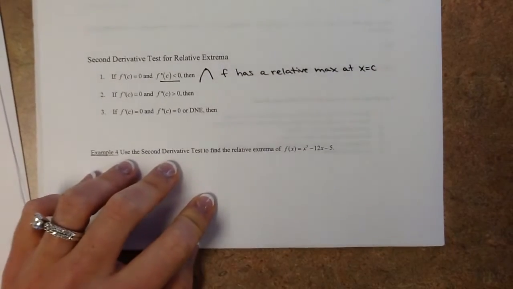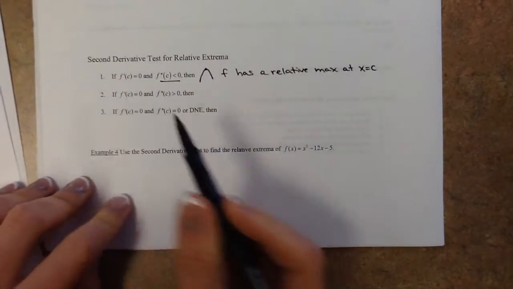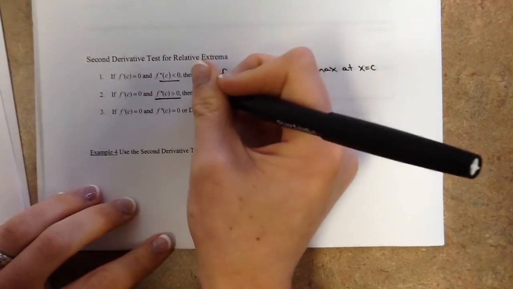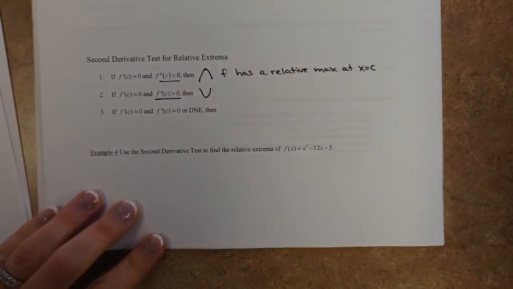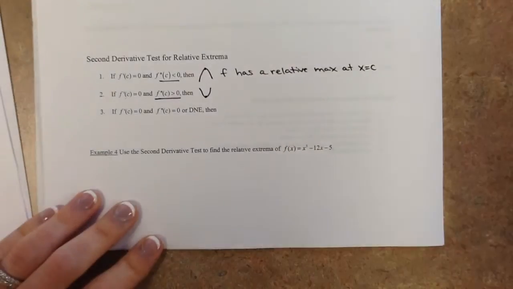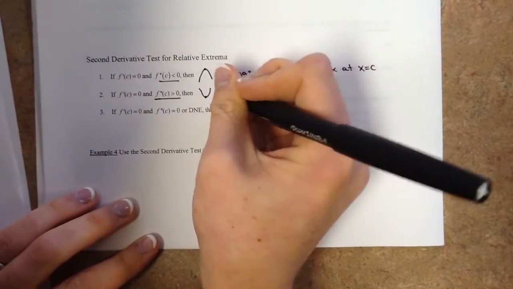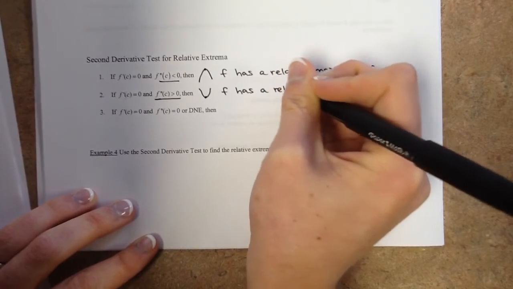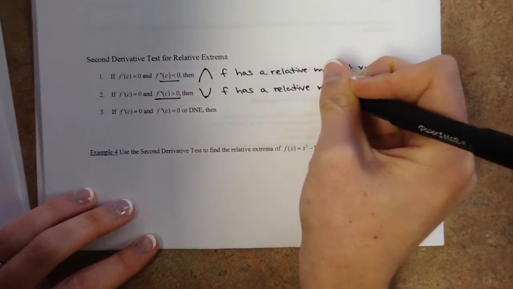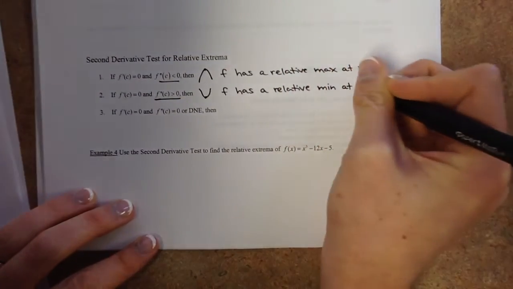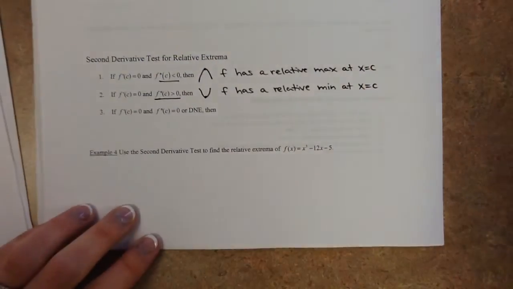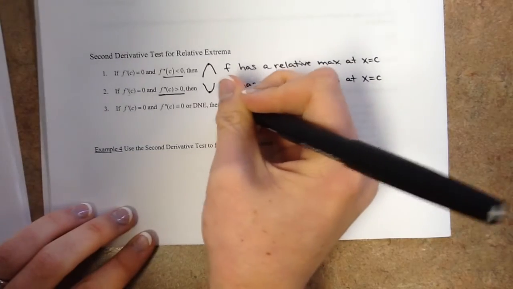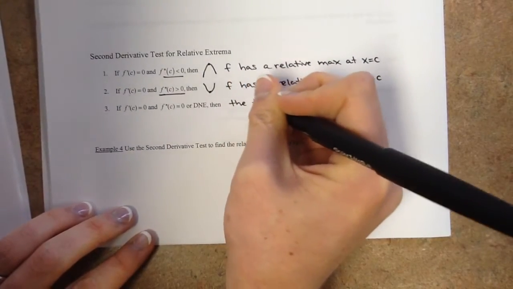Okay, and then the exact opposite logic for the next one. If we have a critical point and the second derivative is positive, again, I'm looking at a concave up shape, like this. Any extrema we have on that shape will be a minimum. Okay, and then if the second derivative is 0 or undefined, then the test fails.